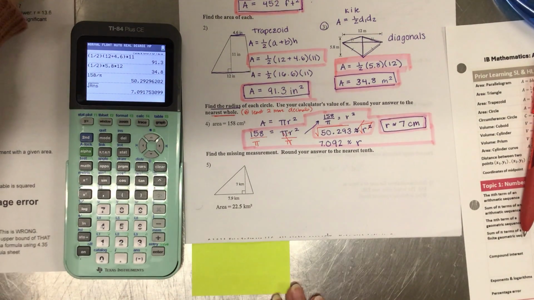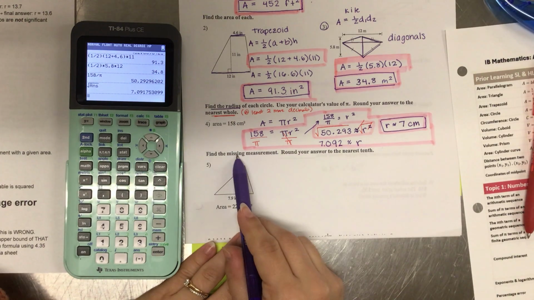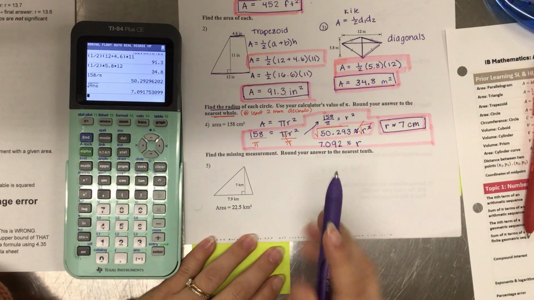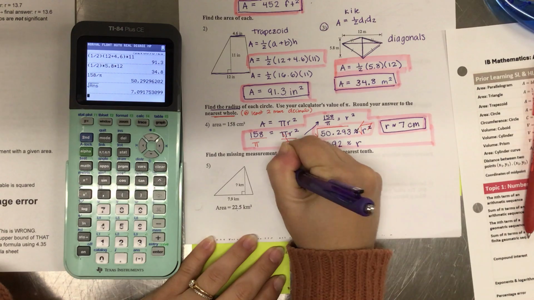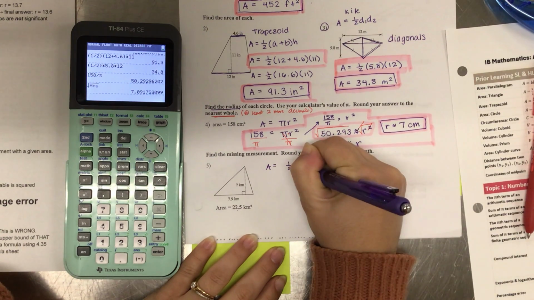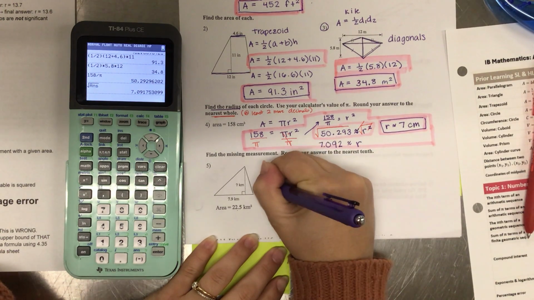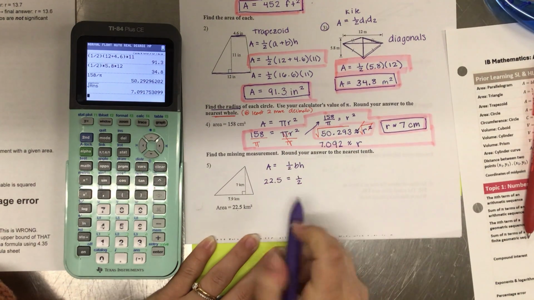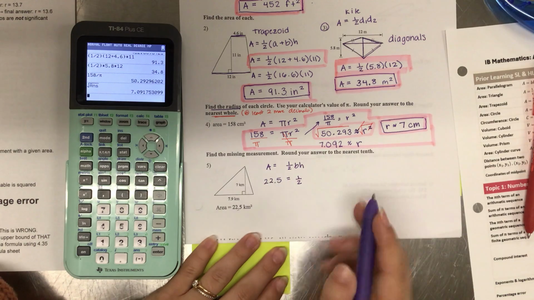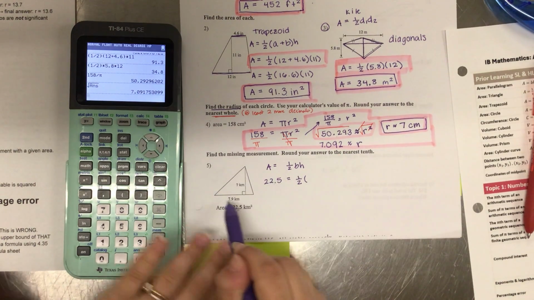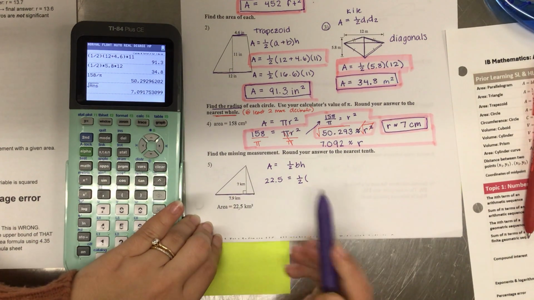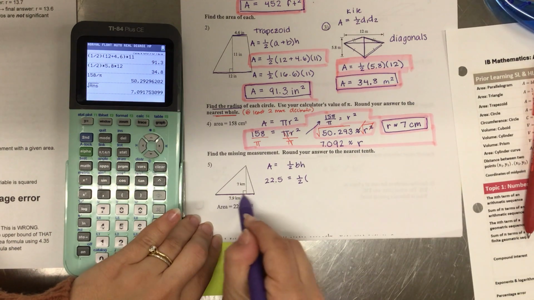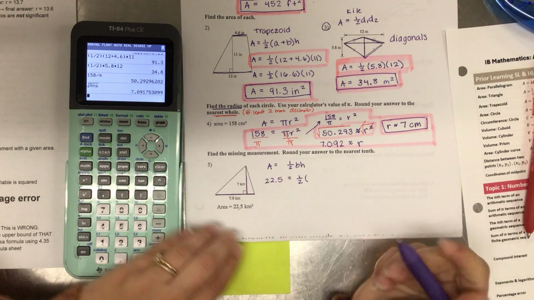And then here is a triangle. Again, finding a missing measurement. Okay, I know I have an area. The area of a triangle is 1/2 base times height. I have 22.5 as my base. Equals, no, 22.5 is my area. Goodness gracious, I misspoke. My base is this side. Very important, your base is the side where your height makes that perpendicular, okay?